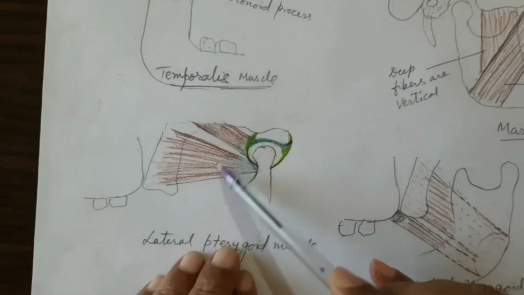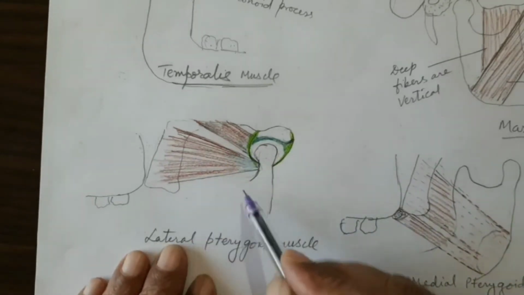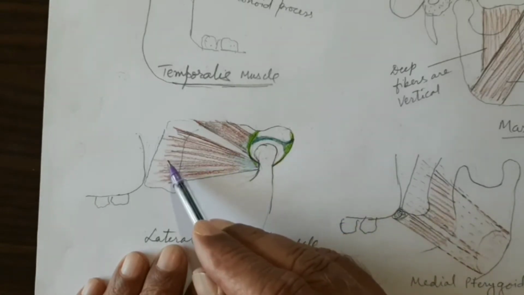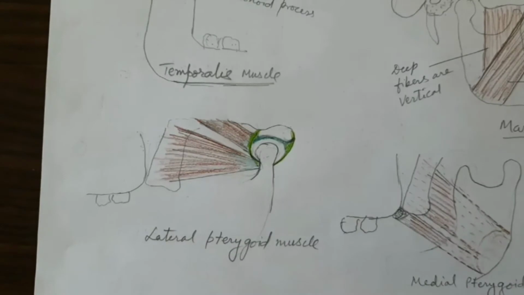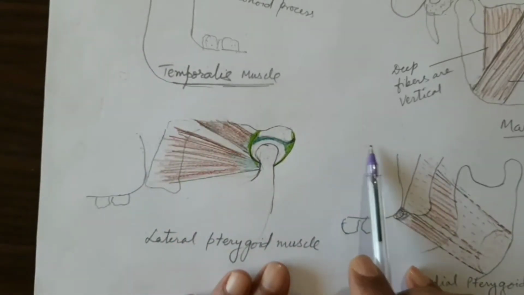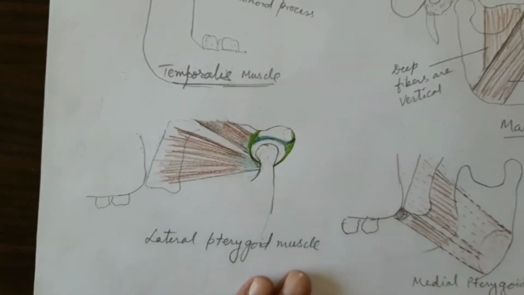When this muscle contracts, it will pull the head of the mandible and disc towards its origin side, meaning towards the lateral pterygoid plate, which is anteriorly located, because the face is on this side and the occipital region is on this side. So this will pull it forward and the mandible will move forward. This is the forward movement of the mandible.